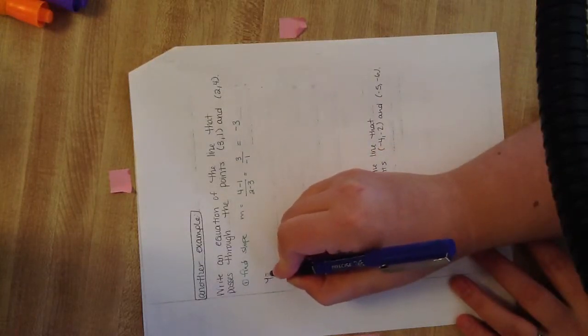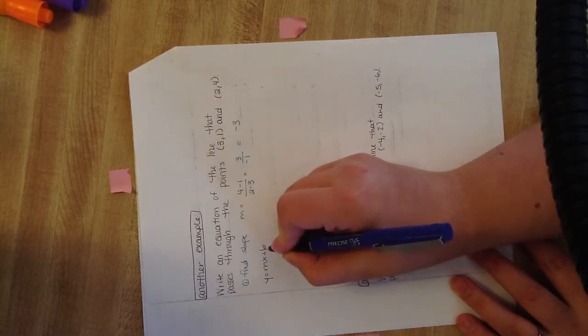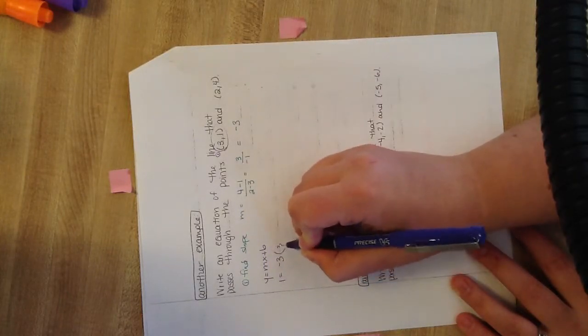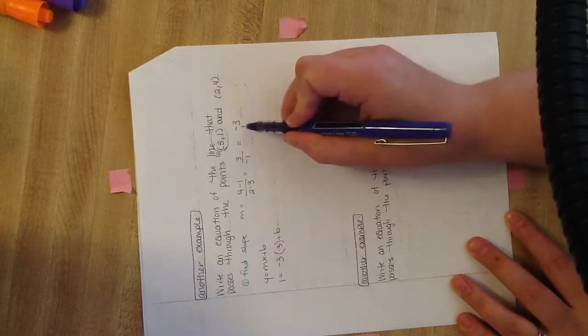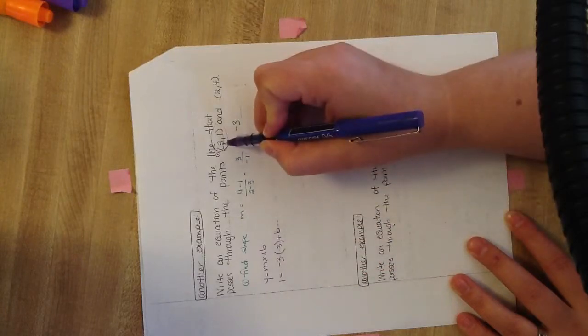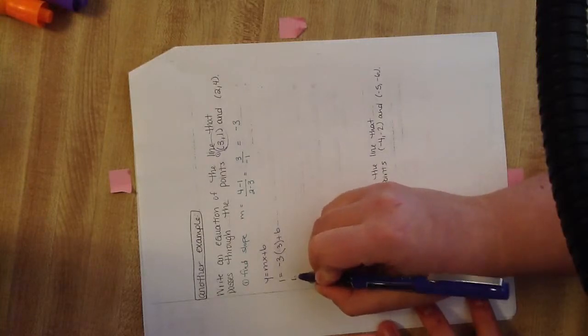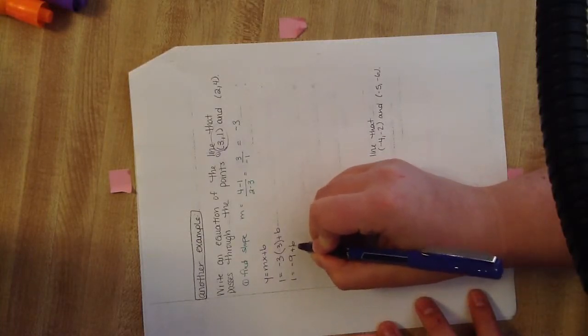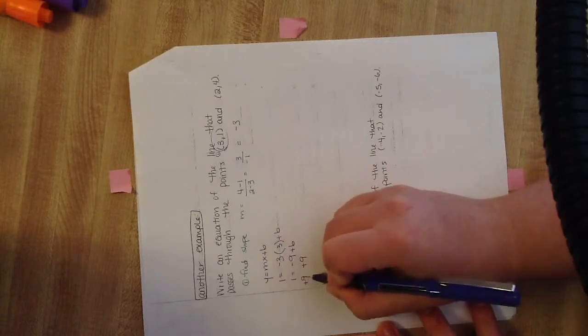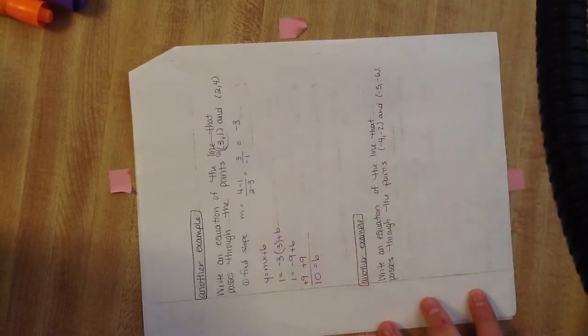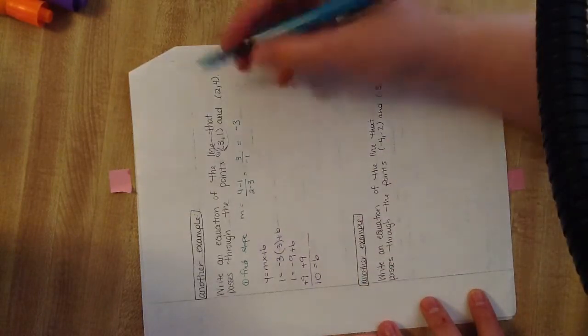So we know that we have y equals mx plus b. I'm going to start with this one, and I'm going to say 1 equals negative 3 times 3 plus b. I got the 1 from this y value. Negative 3 is my slope. This 3 is my x value for the point, and then plus b because I'm still looking for that y-intercept. So I'm going to start solving. 1 equals negative 9 plus b. I'm going to add 9 to both sides to solve. I'm adding it because it's negative. So 10 equals b.